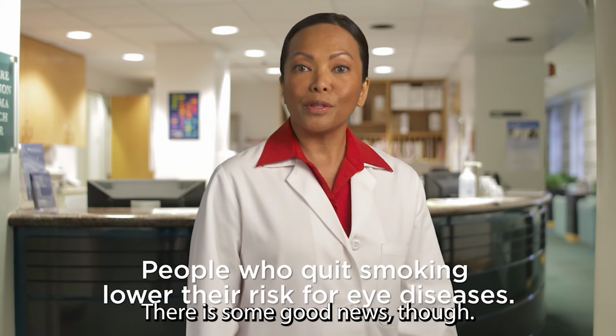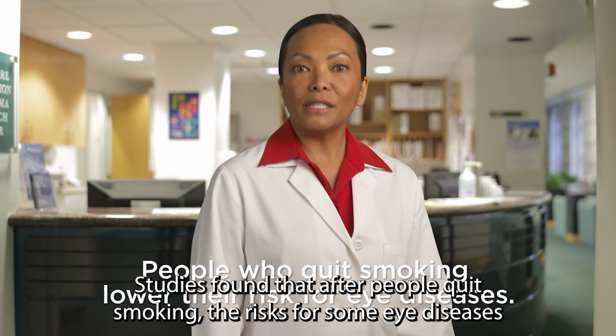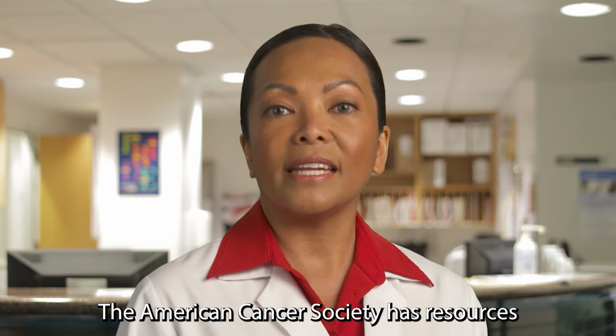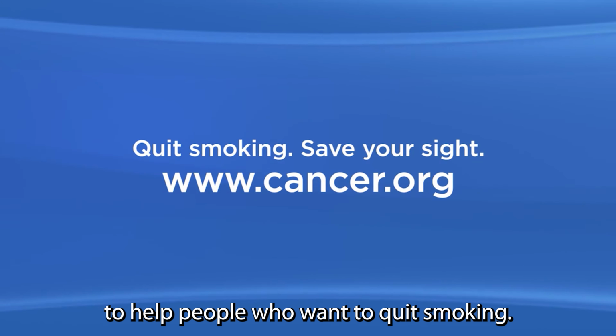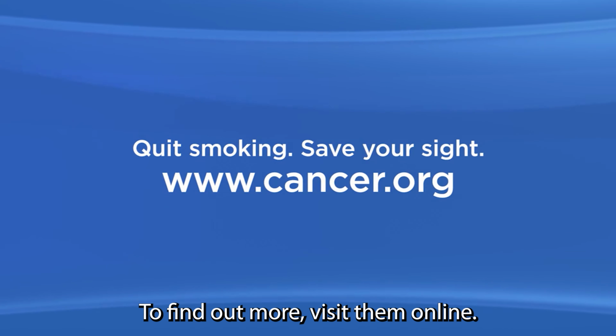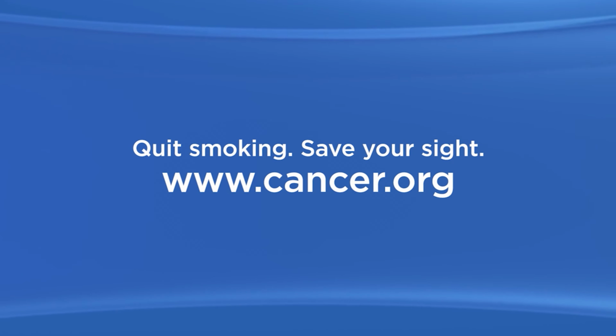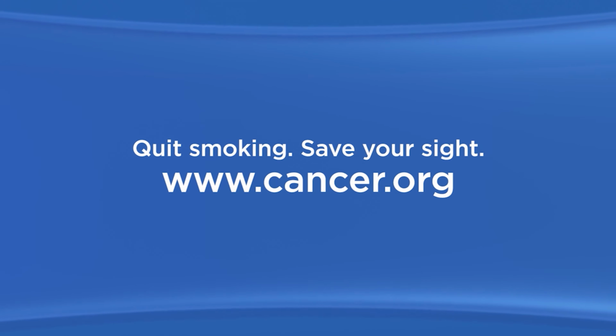We also know that the more a person smokes, the higher their risk of developing eye disease. There is some good news, though. Studies found that after people quit smoking, their risks for some eye diseases dropped to nearly the same as for people who never smoked at all. If you smoke, think about the impact it can have on your eyesight. The American Cancer Society has resources to help people who want to quit smoking. To find out more, visit them online at www.cancer.org.